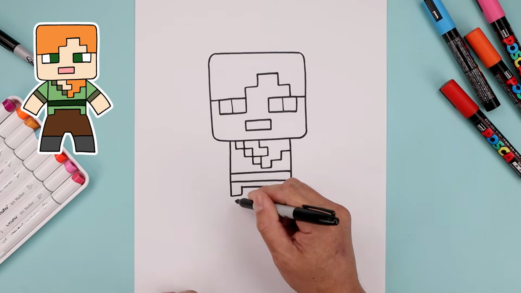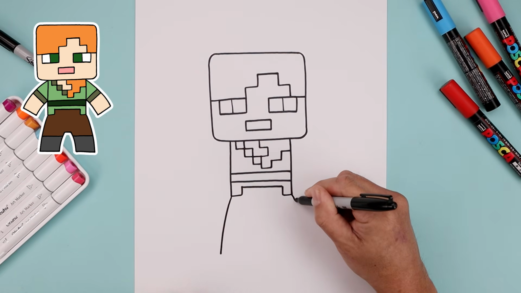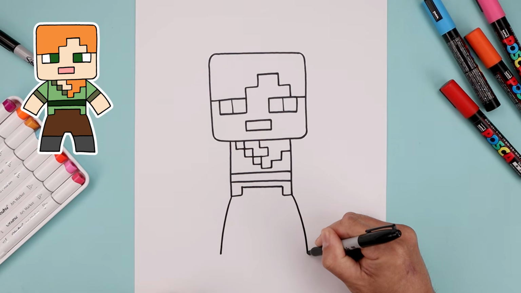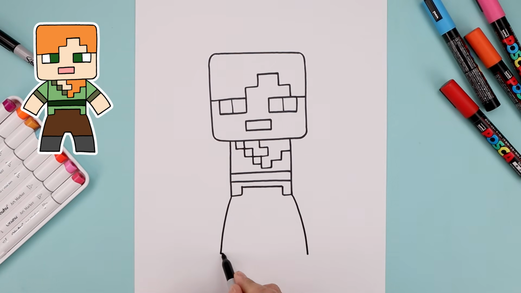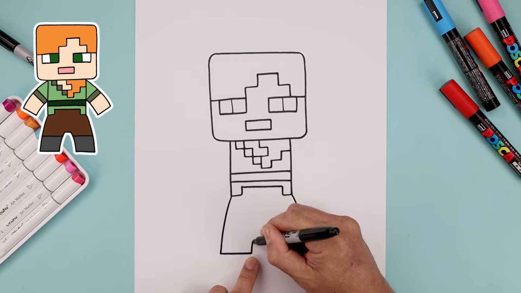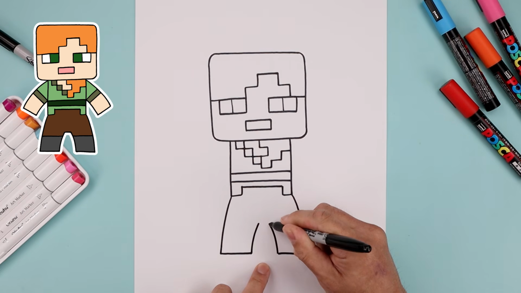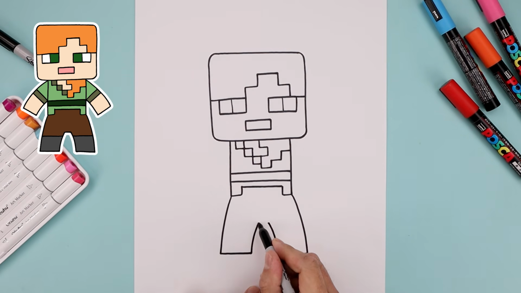Now going back down to the hips, we're going to curve the legs, going out and then down towards the bottom of the feet. Let's flatten off the bottom of the feet coming in. From the inside, let's bend the legs coming up and then in. We're going to leave a gap in the center. Close off the bottom with a straight line.